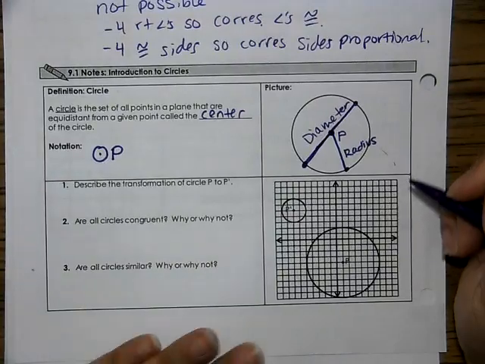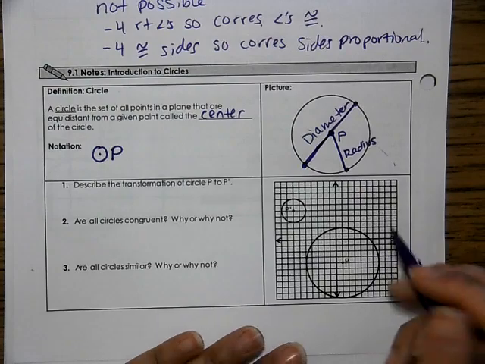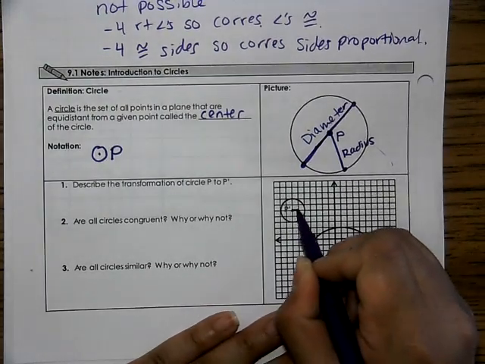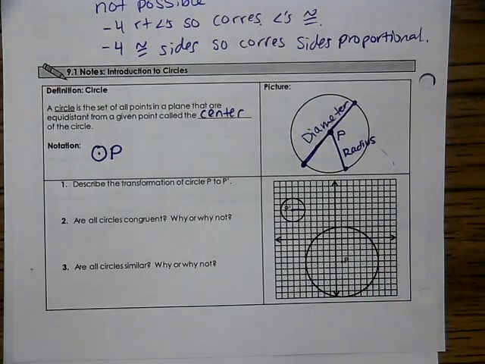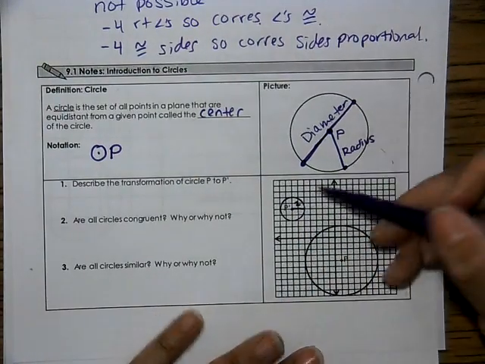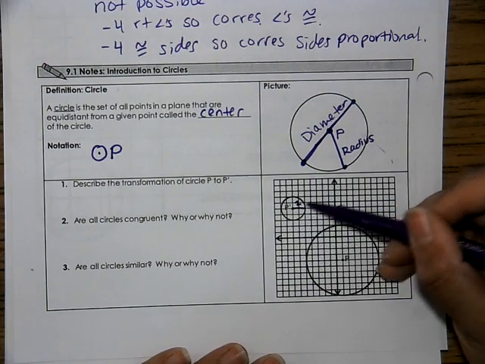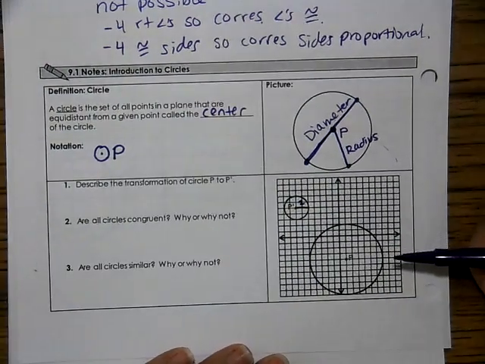So there's going to be two transformations here. I'm going to start with the dilation first, because if you look at this radius, the radius is 2. Wherever you go from the center to any point on the circle, going up, down, left, or right, it's always 2 for that radius.